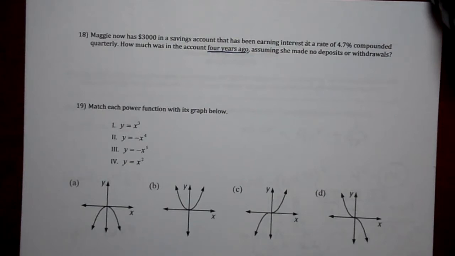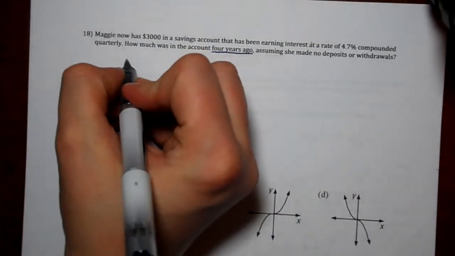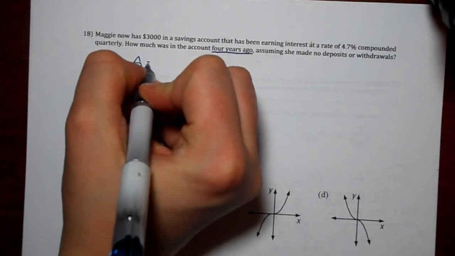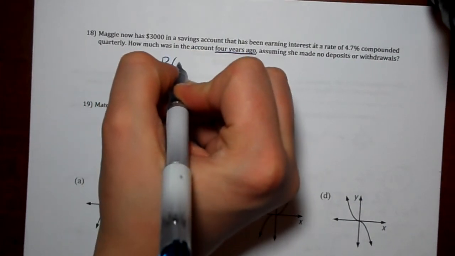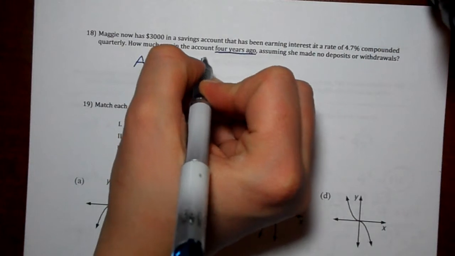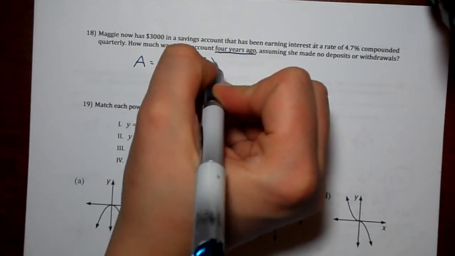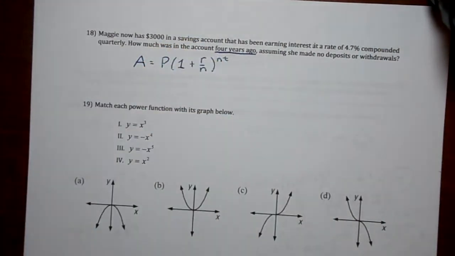There's a couple of different ways you could go about this. So I'm just going to show you one way here, but if you did it a different way and came up with the same answer, you're welcome to check with me in class and make sure that your method is valid. I'm going to use that same formula. A equals P times 1 plus r over n to the power of n times t.